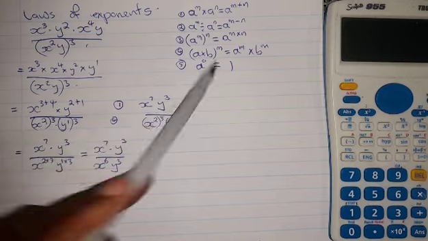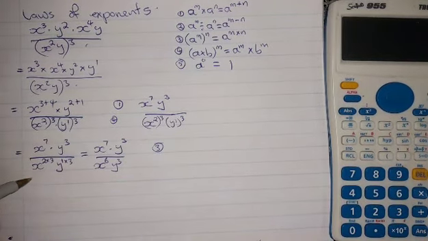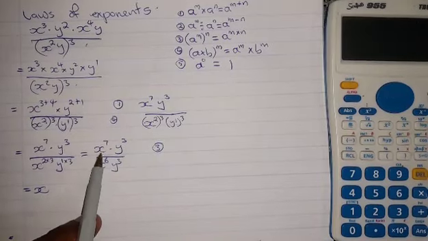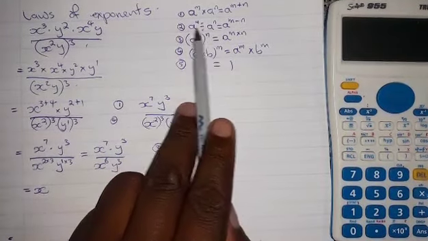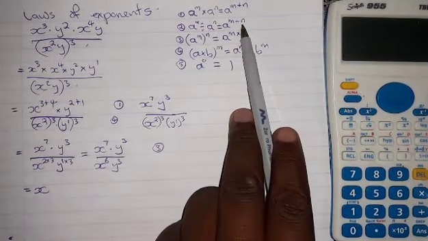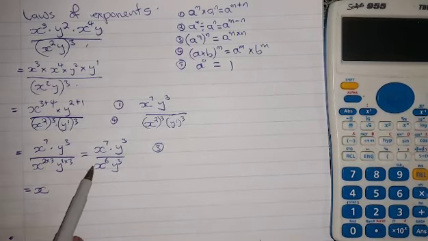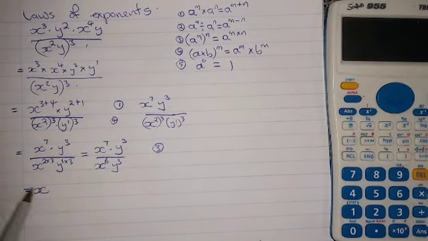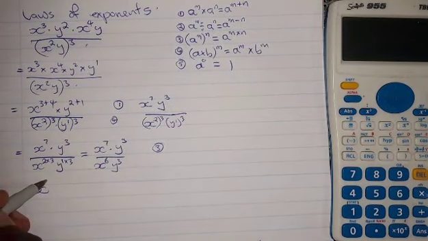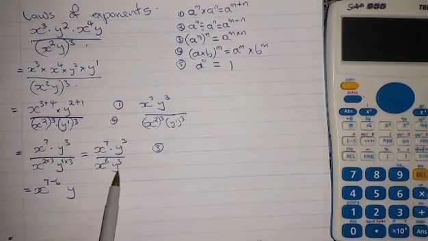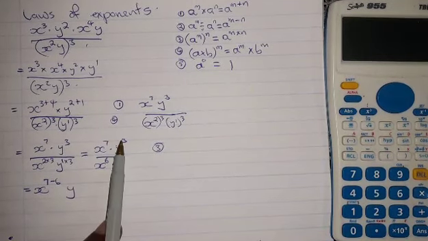So with this one we use the second law, so this is going to be equal to x according to the second law. If the bases are the same, we just subtract the powers. So we take that base x and then we subtract the powers. And then for y, it is the same. It's y, we subtract the power.